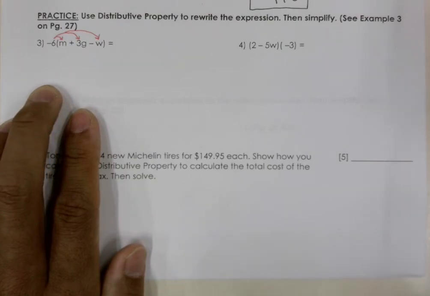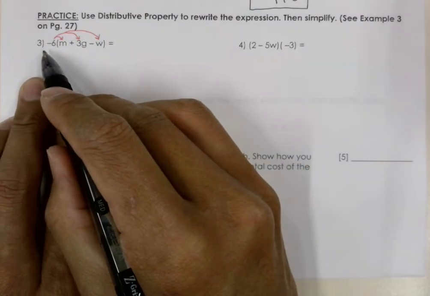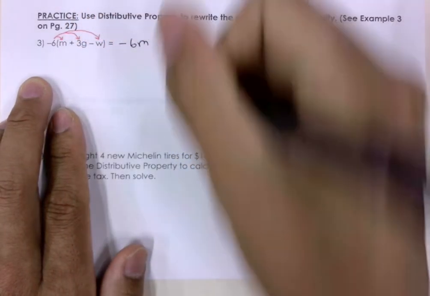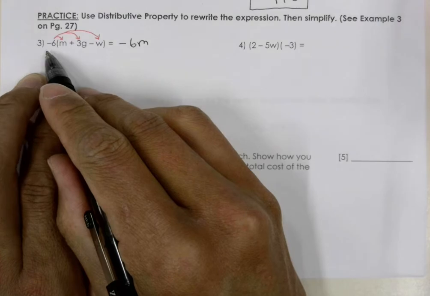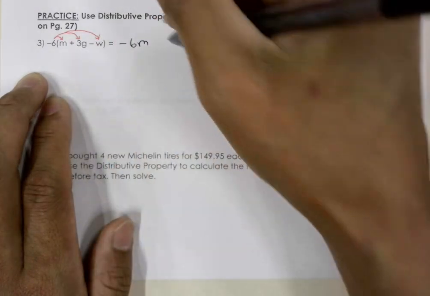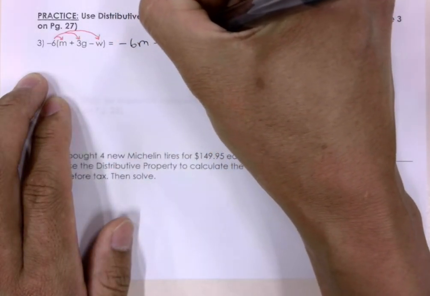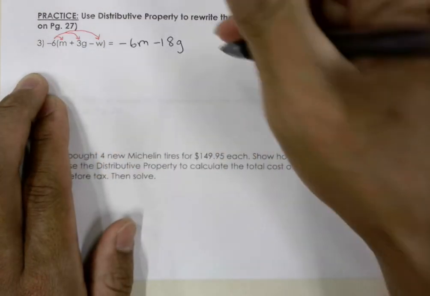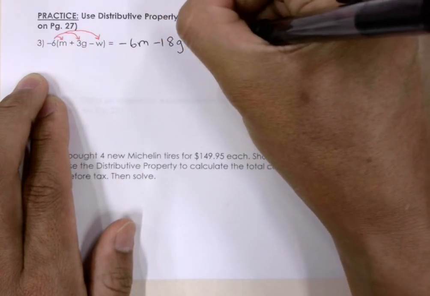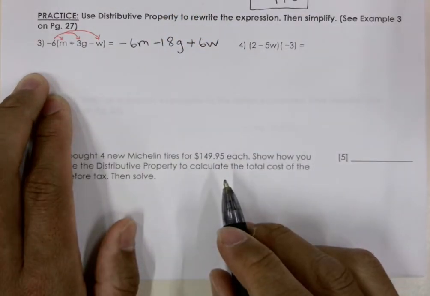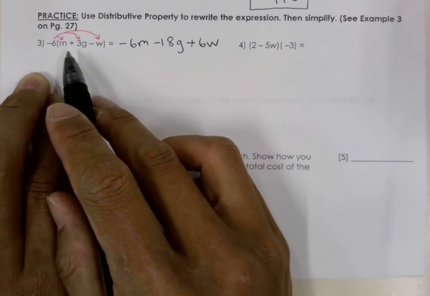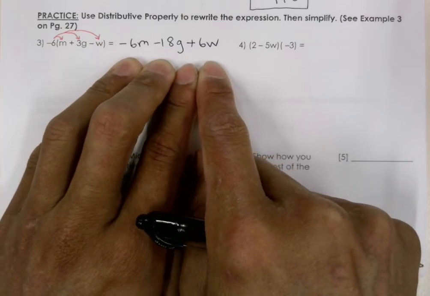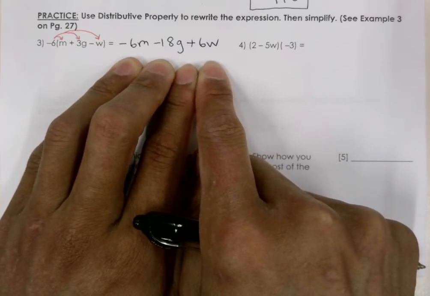So let's go ahead and do that. Negative 6 times positive m is negative 6m. Negative 6 times positive 3g is negative 18g. Negative 6 times negative w is positive 6w. So we applied the distributive property, and now we are asked to simplify the expression.